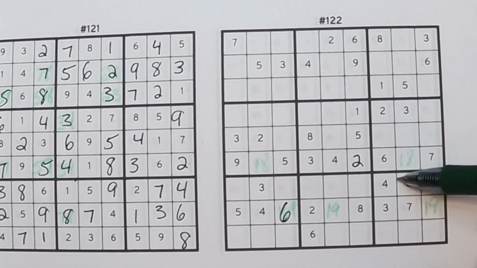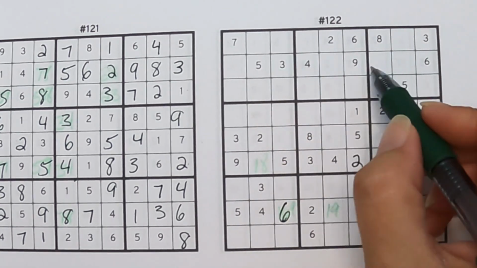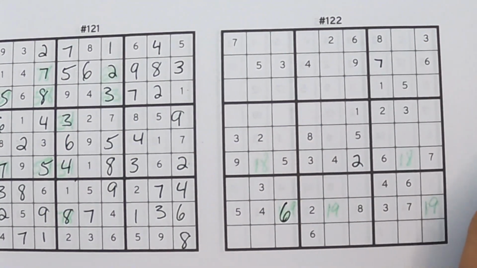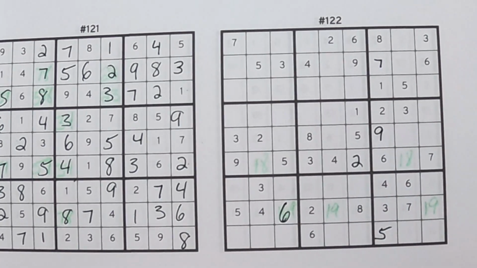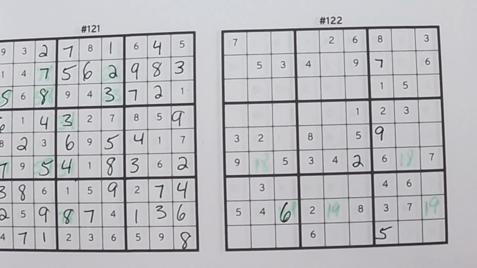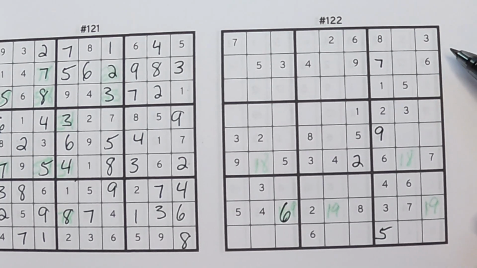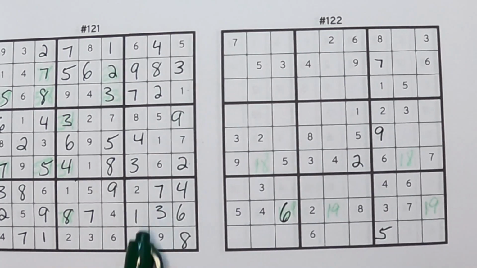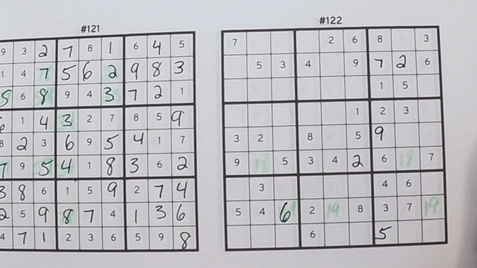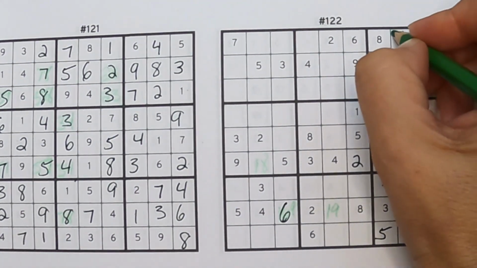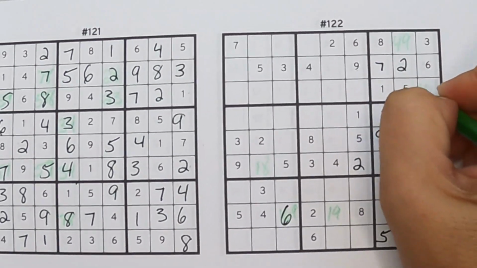If we look at this column, we're missing 5, 7, and 9. We've got a 5 and 9 here, so this is our 7. 5 here, so 9, 5. For this box now, we're missing 2, 4, and 9. We've got a 4 and 9 here, so this is our 2. I don't see any other help. So 4, 9, 4, 9.